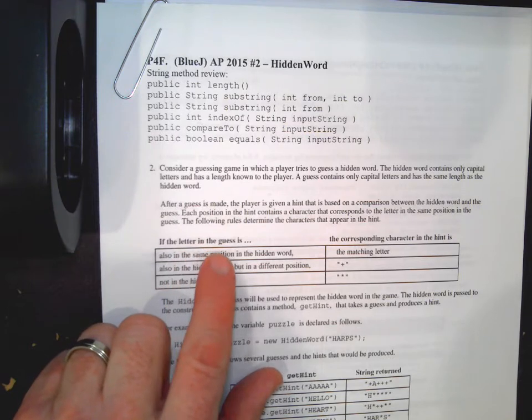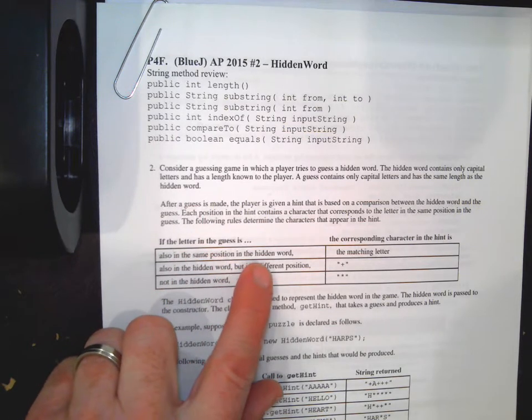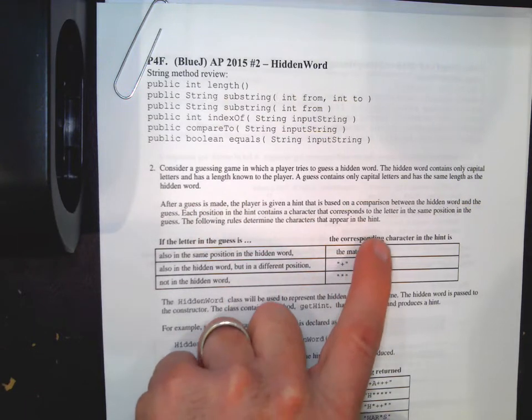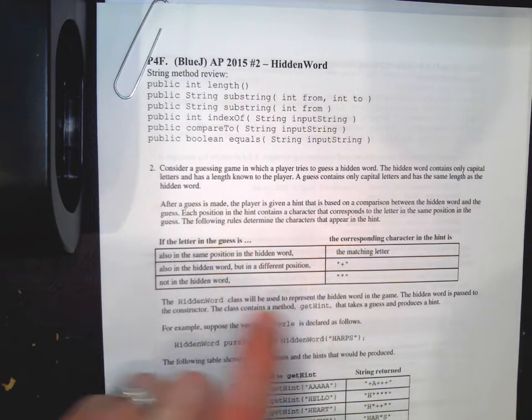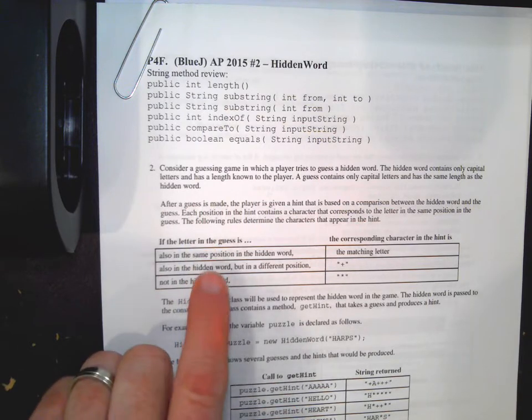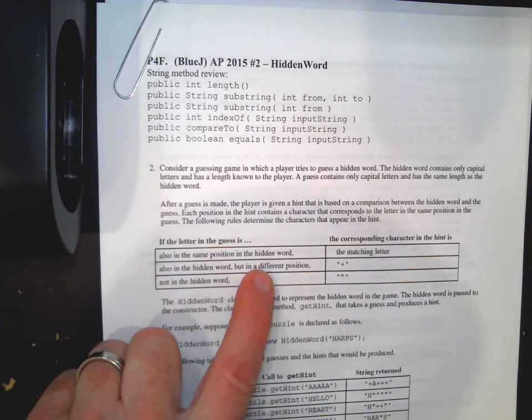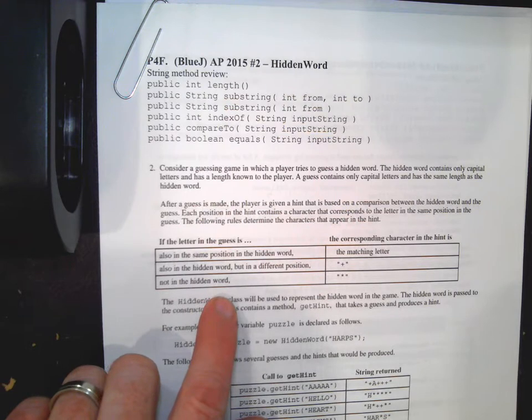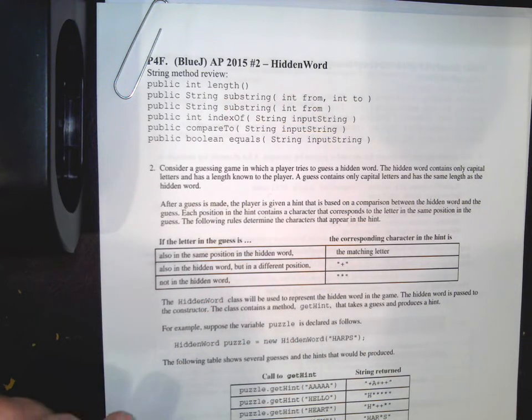If the letter in the guess is also in the same position in the hidden word, so the guess for that letter is right, then the hint is going to actually show that letter. If the letter they guess is in the hidden word but somewhere else, then they get a plus, and that indicates, hey, this letter is somewhere else. And if it's just nowhere in the word, you put the star. The hidden word class will be used to represent the hidden word in the game. The hidden word is passed to the constructor.